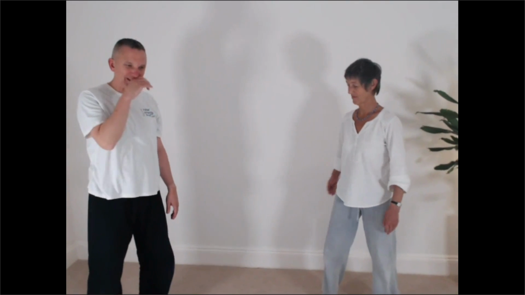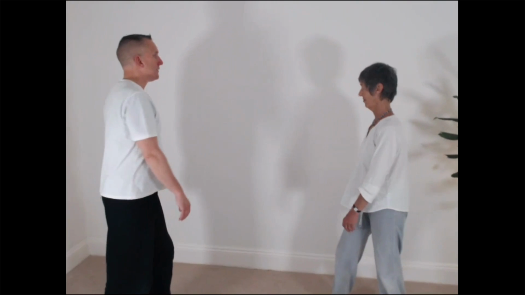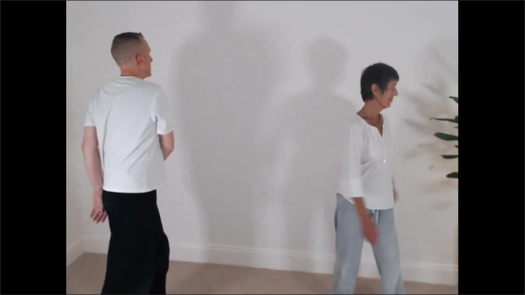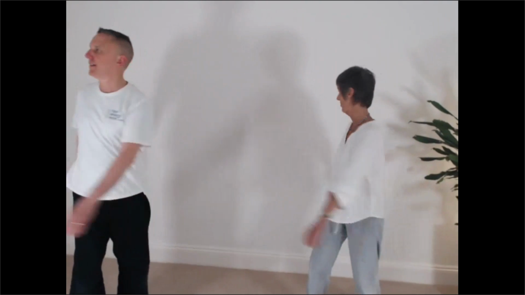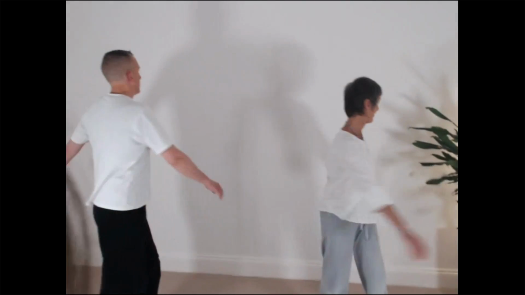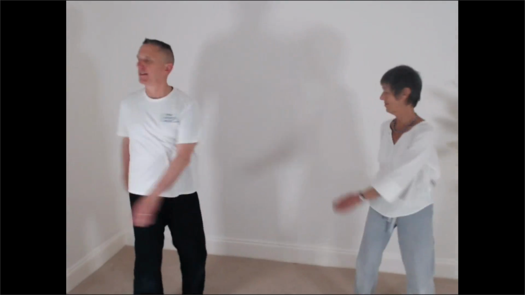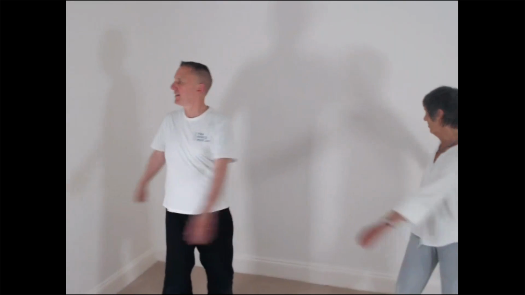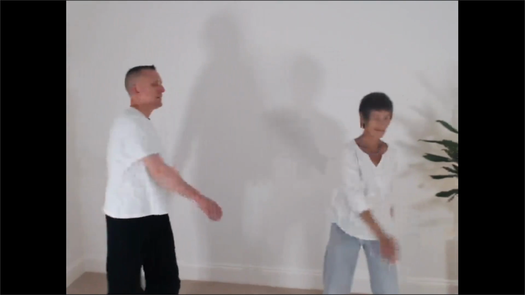Perfect. And then using your eyes, you look around, and tuning into your spine. As you turn, you're opening up the liver and gallbladder meridians, and you focus the movement and the stretch on any obstruction that you have in your spine. That's it.